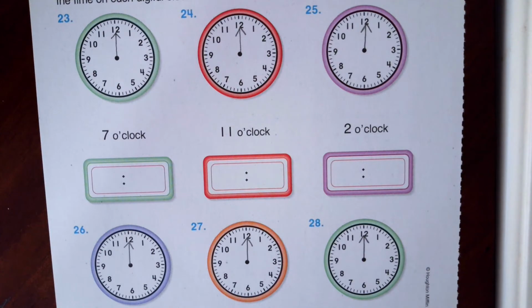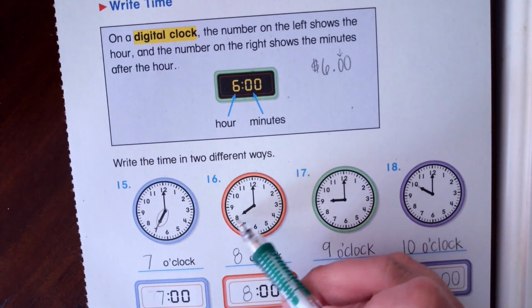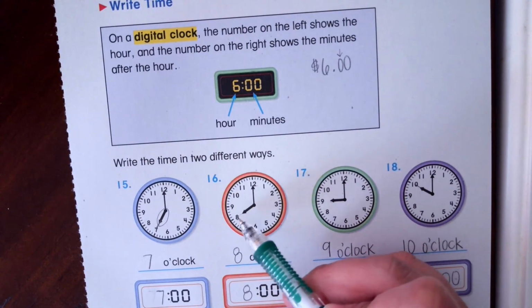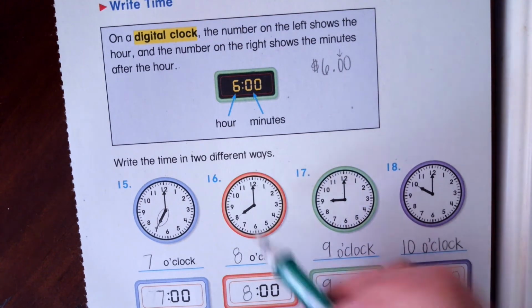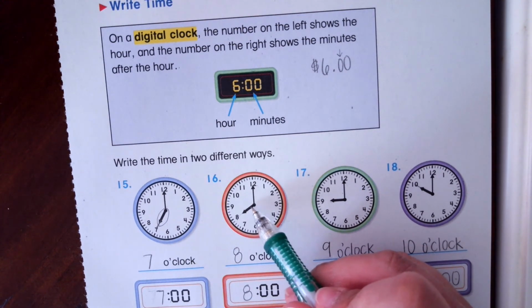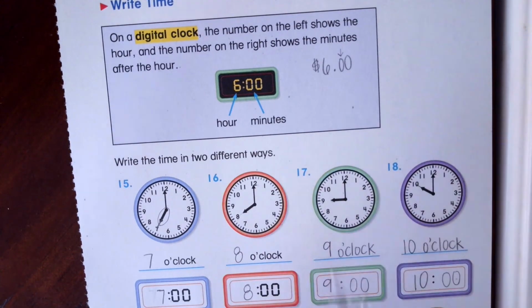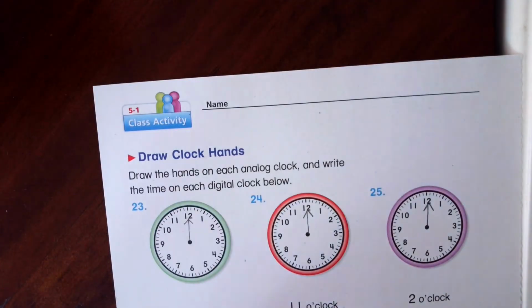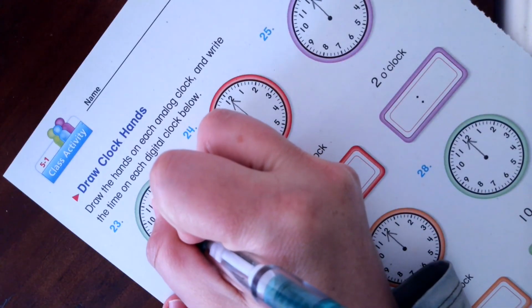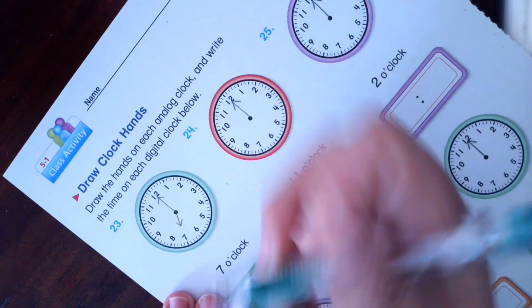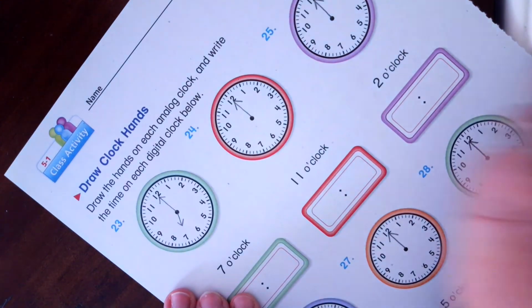Okay, now let's move on to the hour hand, which is our shorter hand. We remember from this side, the hour hand points directly to that number, but it does not touch. Remember, the hour hand must look shorter than the minute hand. So if I need to go to 7 o'clock, I like to kind of turn my paper and I'm going to draw the best arrow that I can.